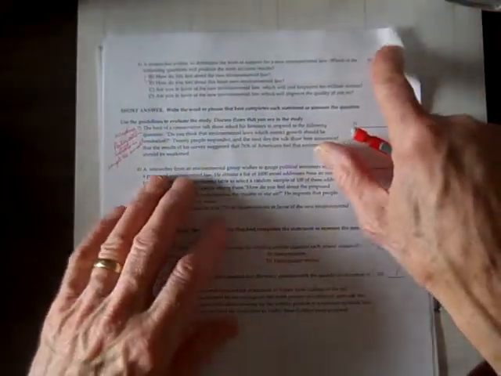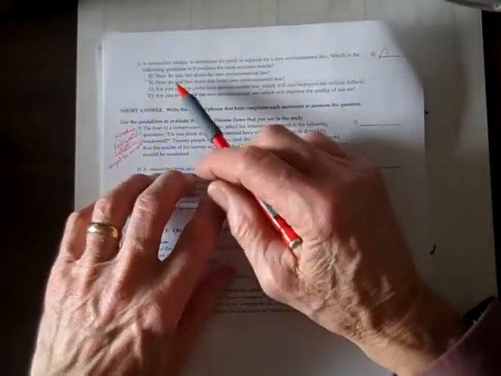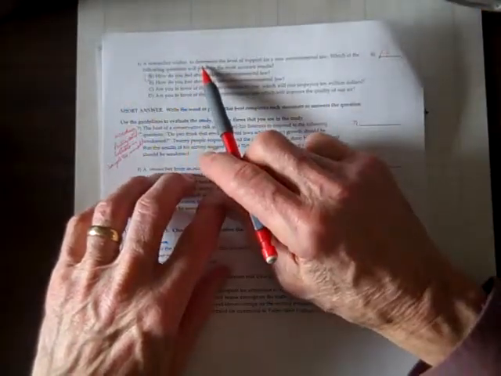This is not enough if you want to get the most out of this section and feel comfortable with the material. What we're doing is not enough. You do have to read it.